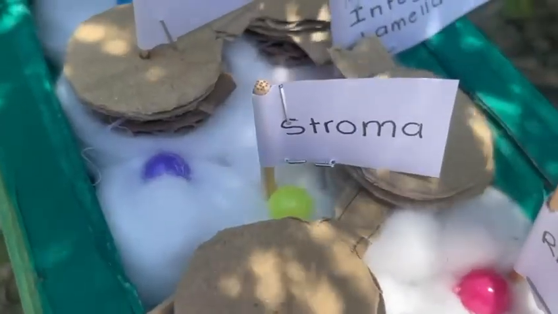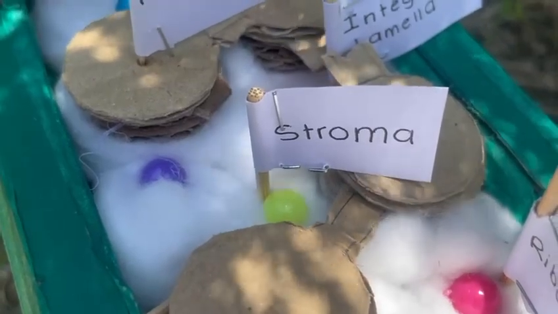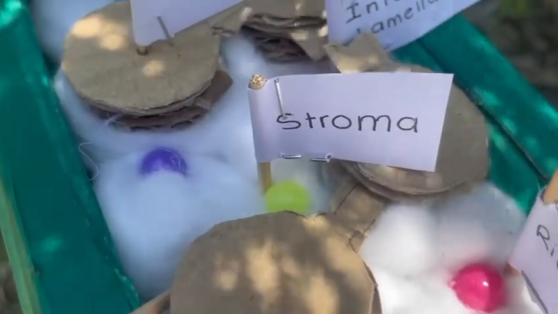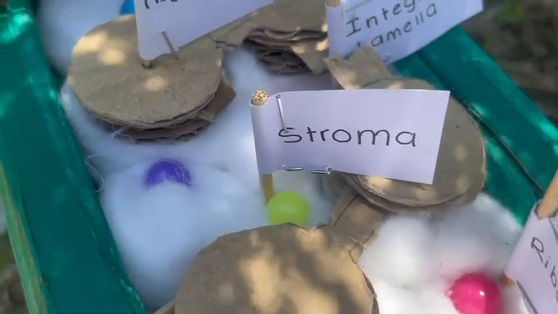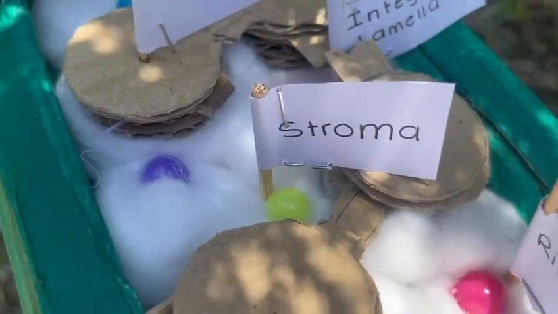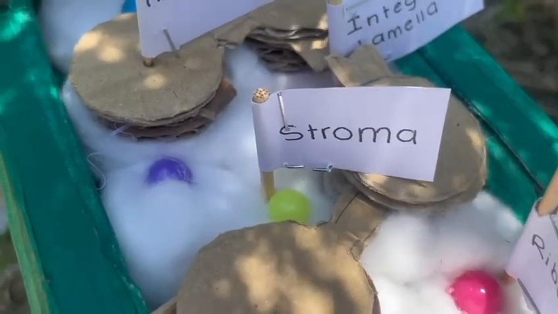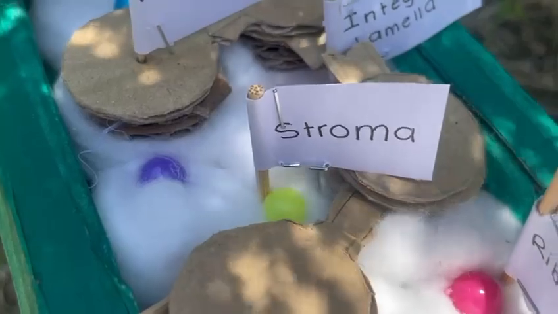This is stroma. Stroma is the clear fluid-filled space that surrounds the grana inside the chloroplast. Stroma functions as the site of the carbon cycle, where carbon dioxide is fixed into glucose using ATP and NADPH. Stroma also contains enzymes, DNA, and ribosomes that help the chloroplast make some of its own protein.